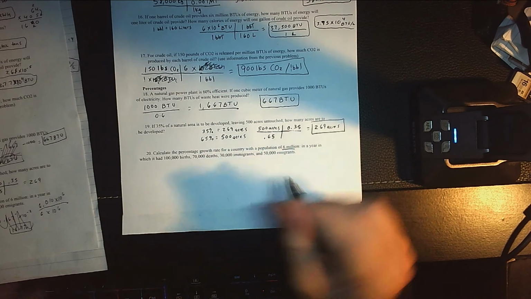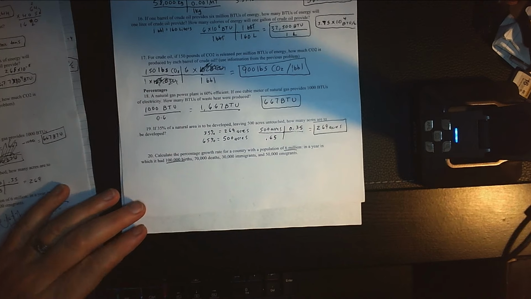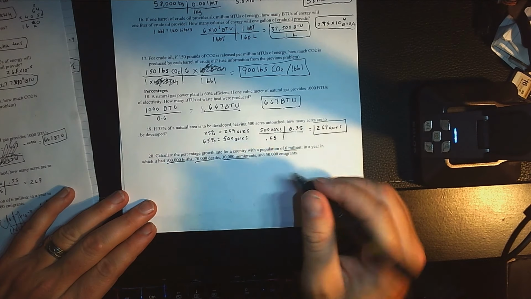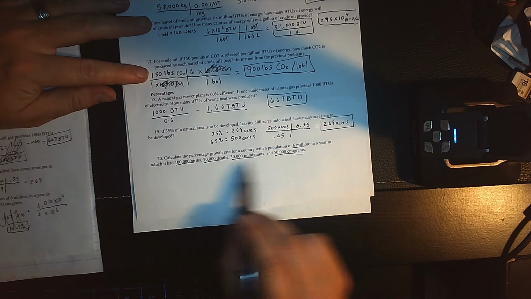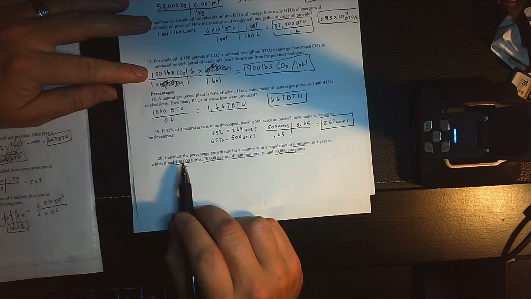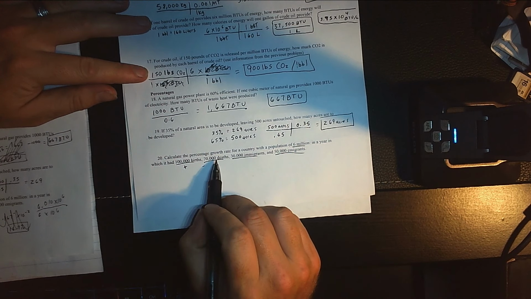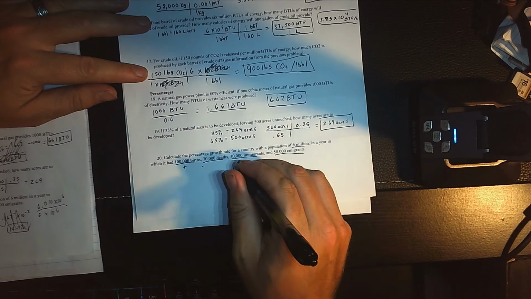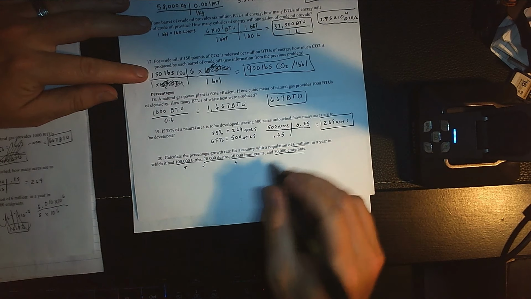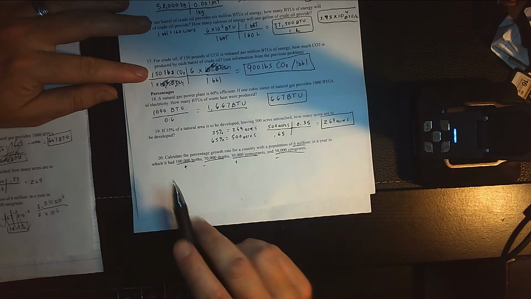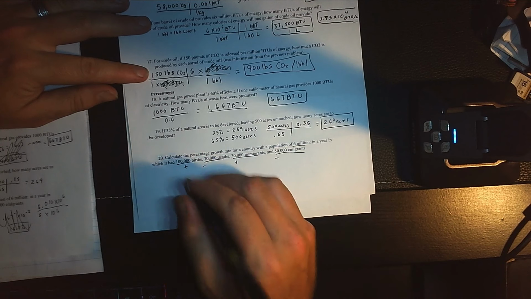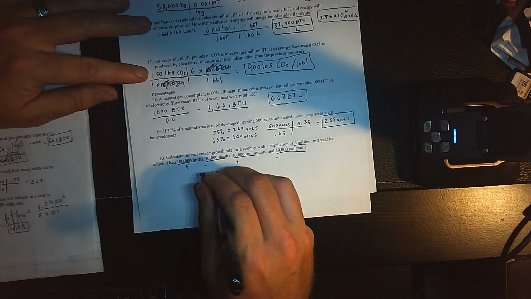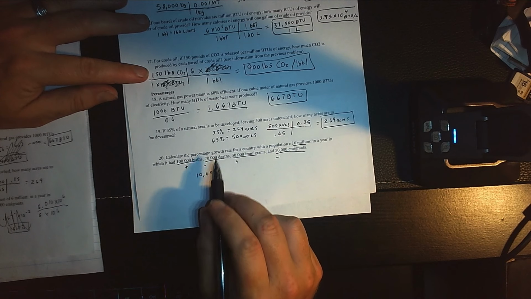All right, last one. Calculate the percent growth rate for a country with a population of 6 million. In a year, they have 100,000 births, 70,000 deaths, 30,000 immigrants, and 50,000 emigrants. So let's add all of this. Births is a positive number. We're subtracting 70,000 deaths. Immigration is entering, so we're adding 30,000. Emigrating means leaving, so we're subtracting 50,000. So 100 minus 70 plus 30 minus 50 should get you about 10,000 on the positive side. So we are going to have a positive growth rate.